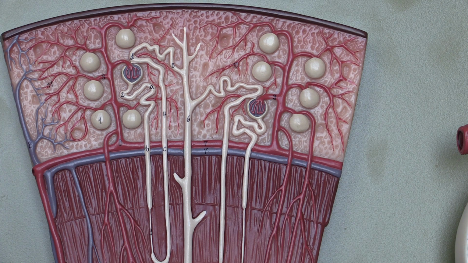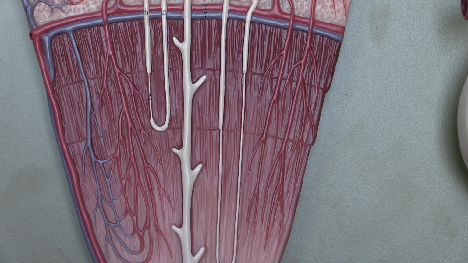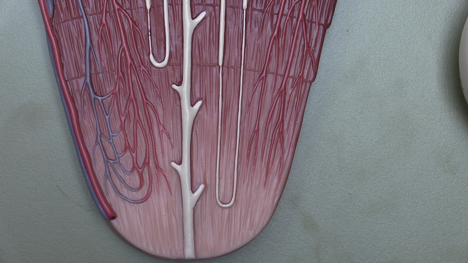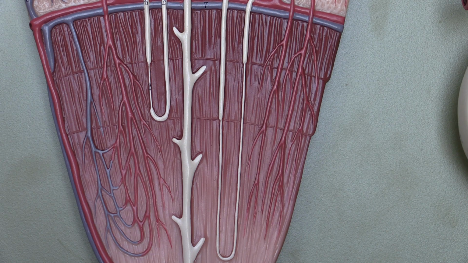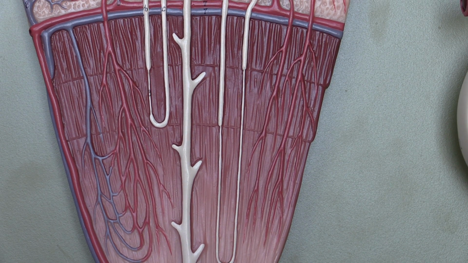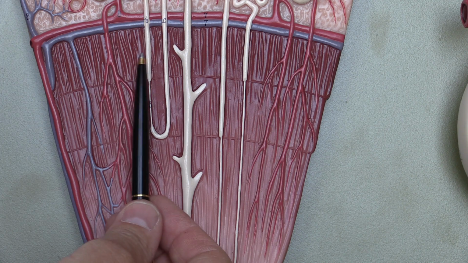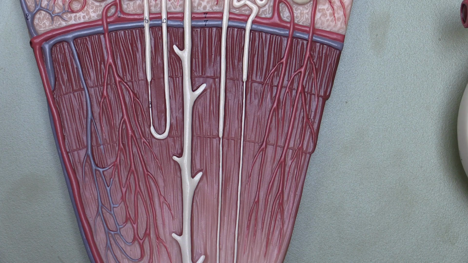And we want water to be absorbed in just the right amount. We also want the electrolytes, the sodium, the potassium, the calcium, again to be reabsorbed in just the right amounts. Another process that goes on is reabsorption from the tubule to the blood, but then from the blood to the tubule we have another process called tubular secretion.